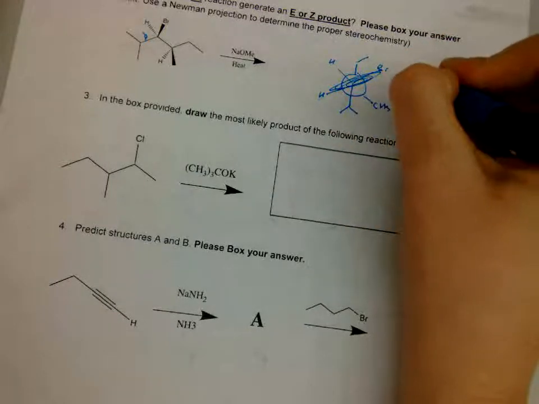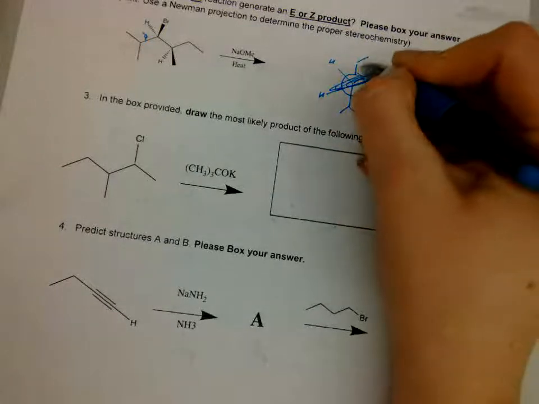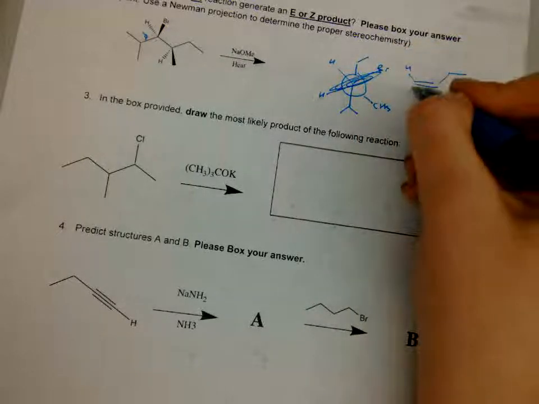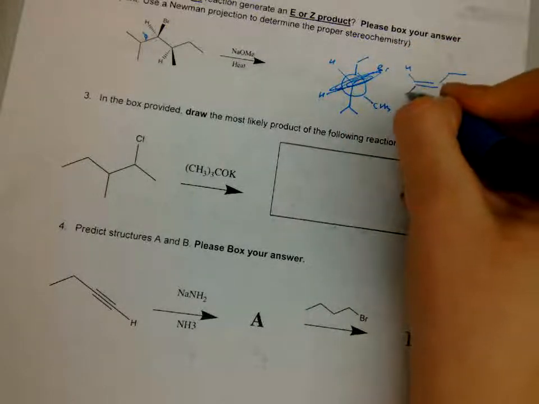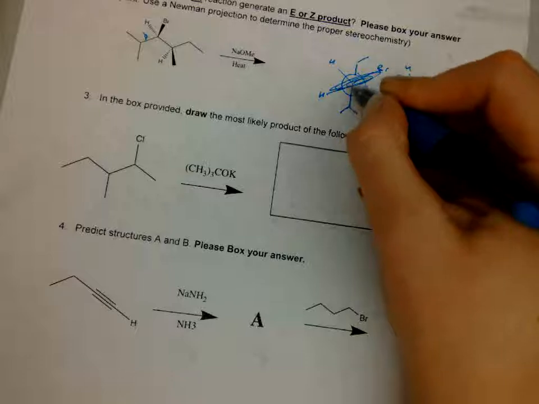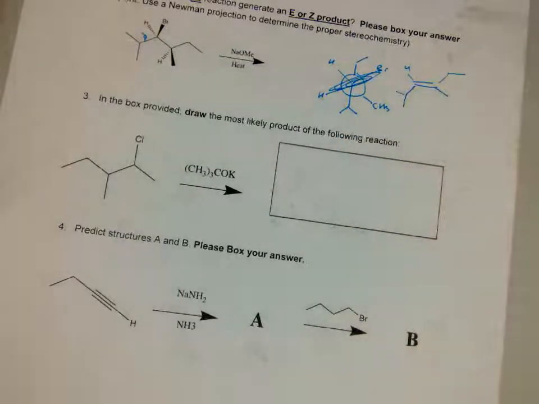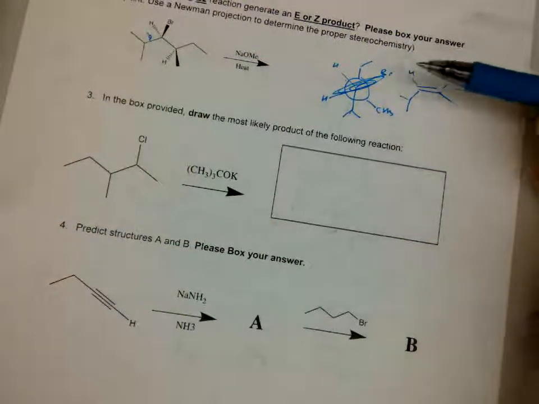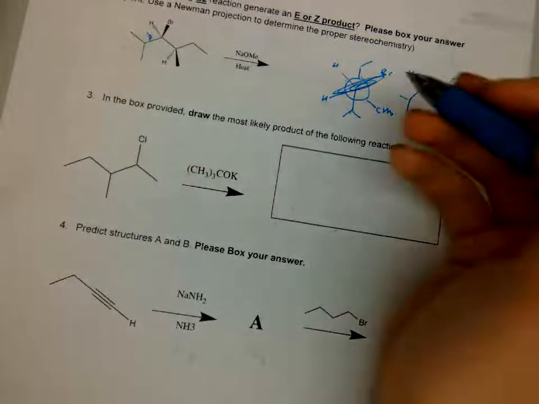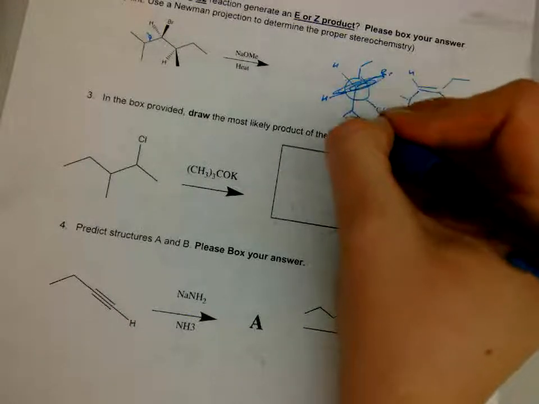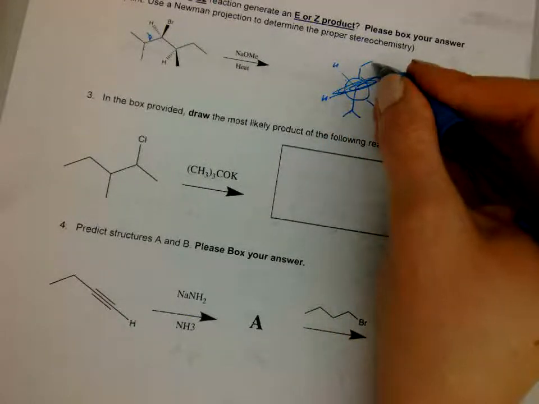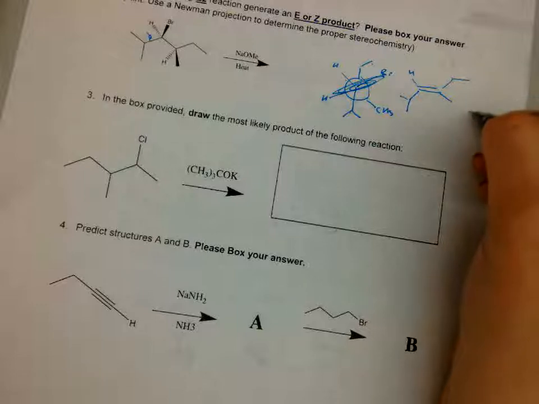So then the H and the ethyl group will be on the same side, and the isopropyl and the methyl. When I say on the same side, they would both be on top of the double bond or on bottom of the double bond. H and isopropyl are both on the left, and the ethyl and the methyl are both on the right.